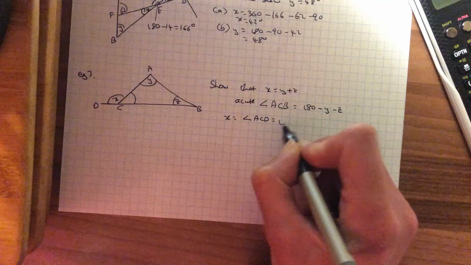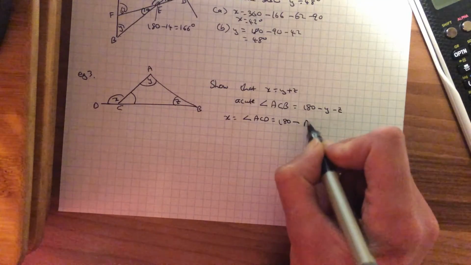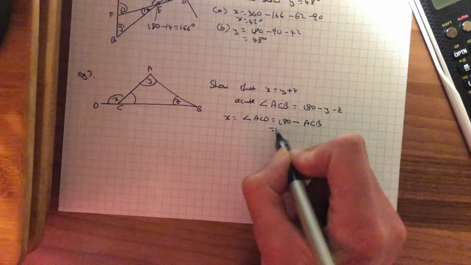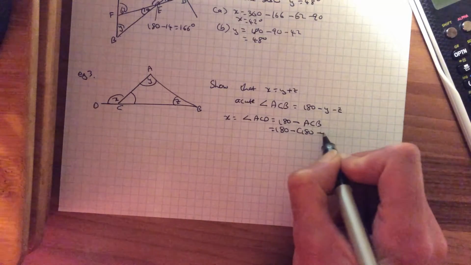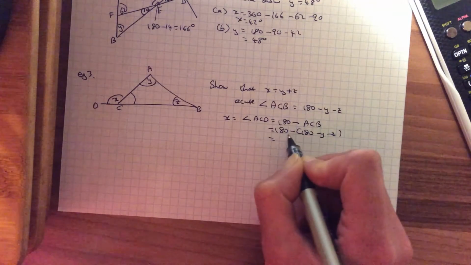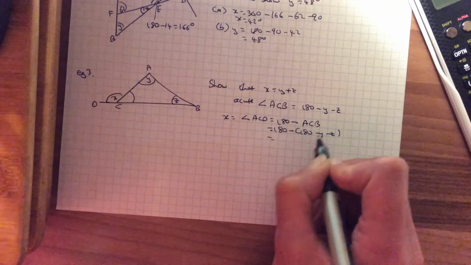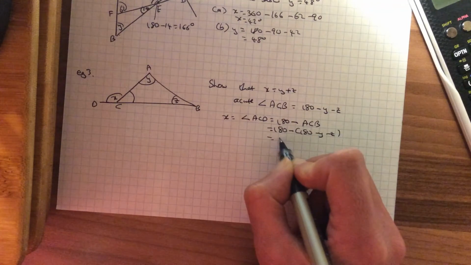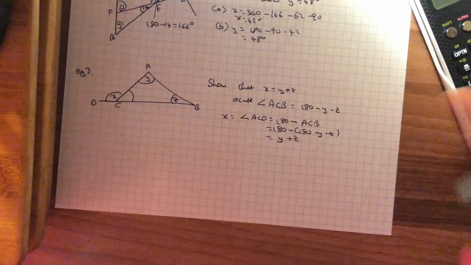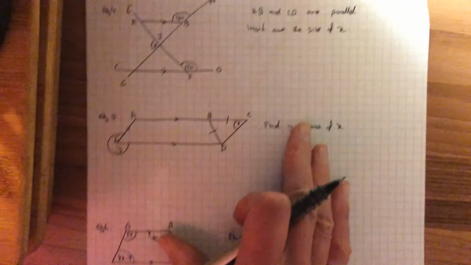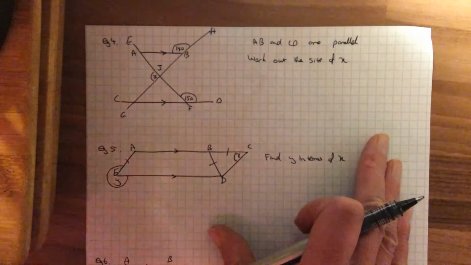It's a straight line, so it's 180 minus angle ACB. So it's 180 minus that angle up there, 180 minus Y minus Z. 180 minus 180 disappears. Minus minus Y becomes plus Y. Minus minus Z becomes another plus Z. I've got a couple more here to do. Let me just run through these.